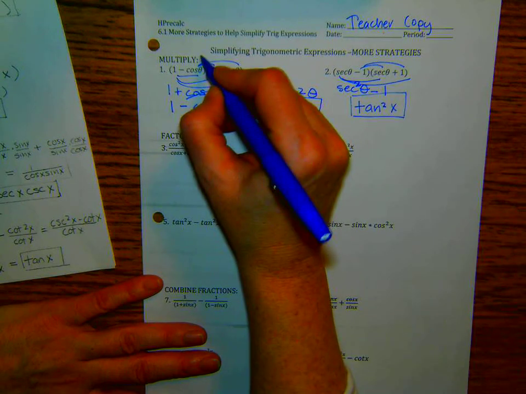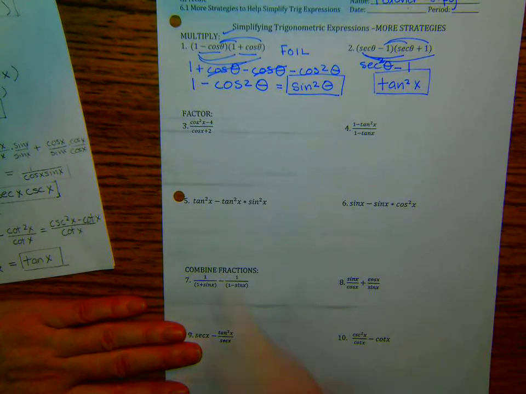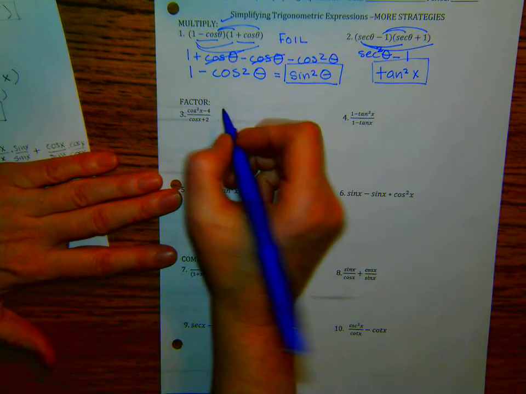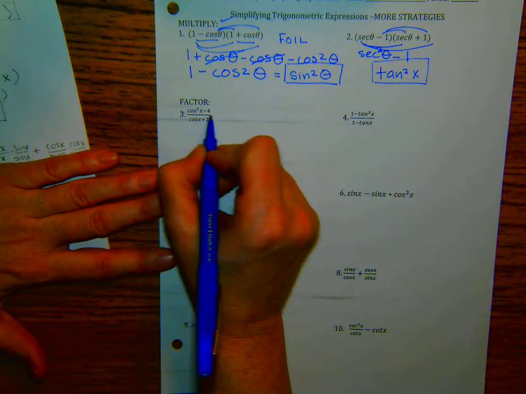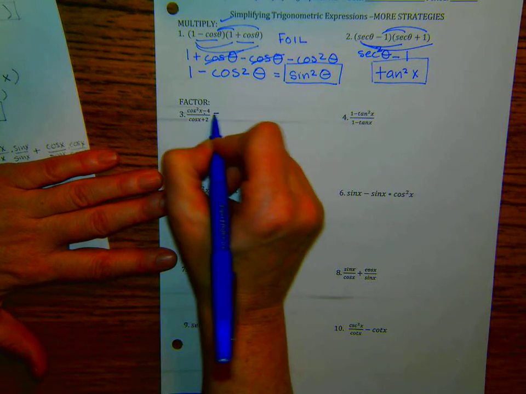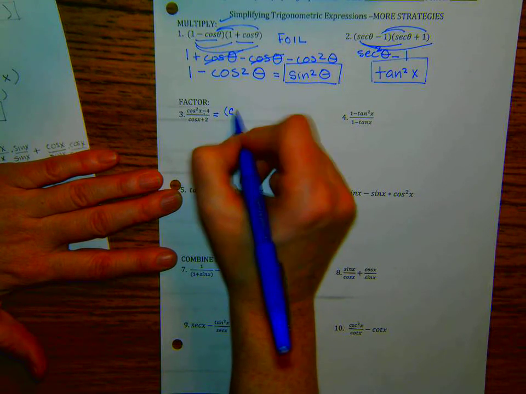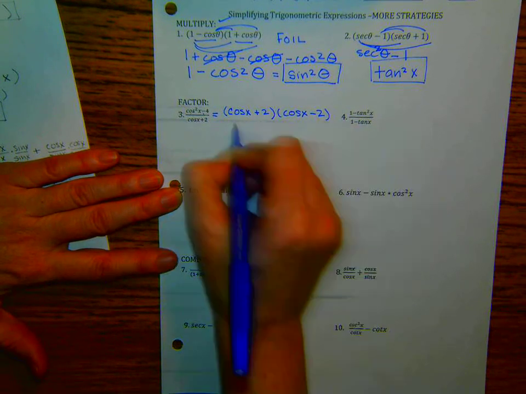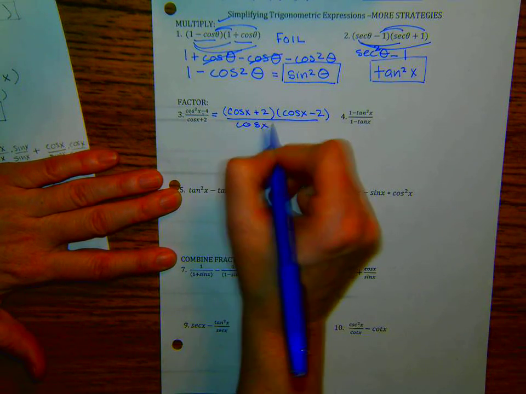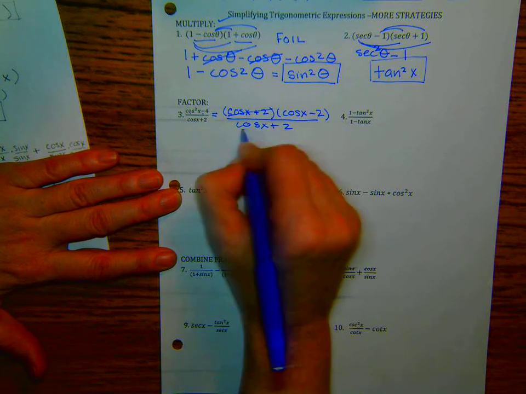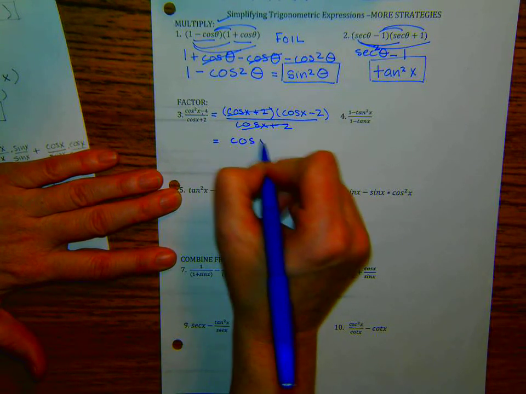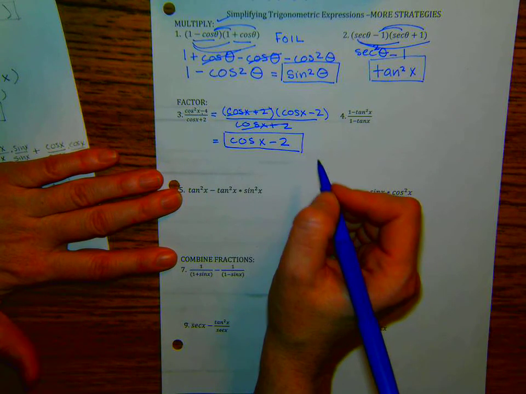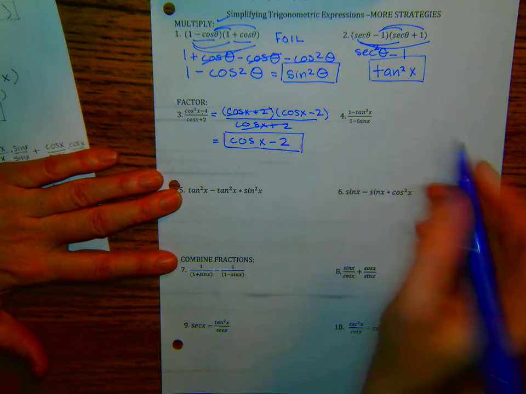The second thing we can do is we can factor. So looking at problem number 3, cosine squared of x minus 4. How can we factor that? Well, I recognize that that is the difference of 2 squares. It's subtraction, it's the difference of 2 squares. So I can say that that is the cosine of x plus 2 times the cosine of x minus 2. And then looking at the bottom, I know that that's just the cosine of x plus 2. So what happens here? Those will cross out, and that leaves me with the cosine of x minus 2. So that is a simplified function. Remember, my goal is to simplify. I could solve that at this point, but we're just simplifying, so let's leave that for now.